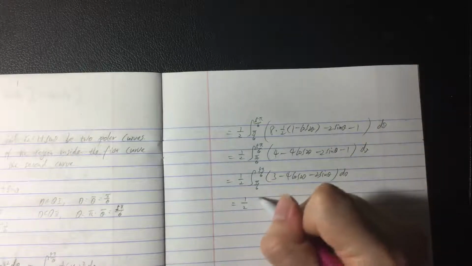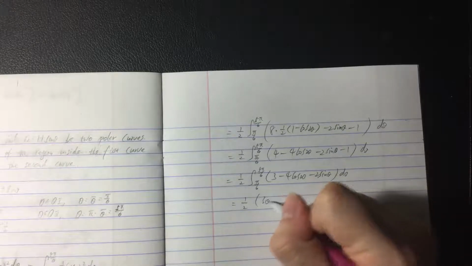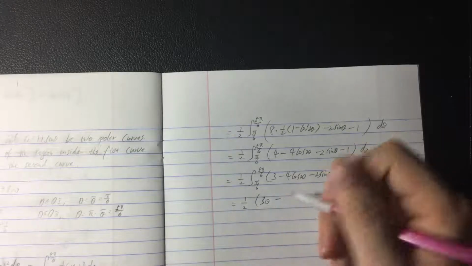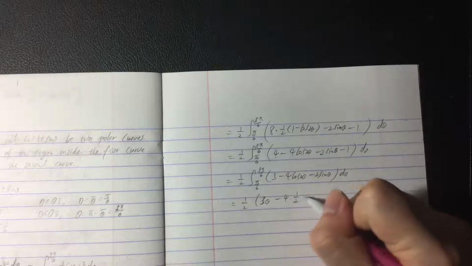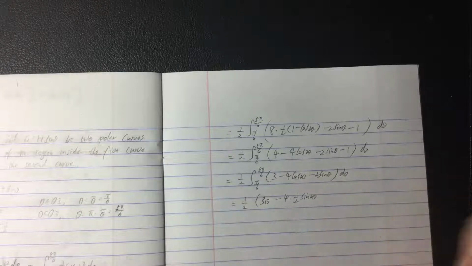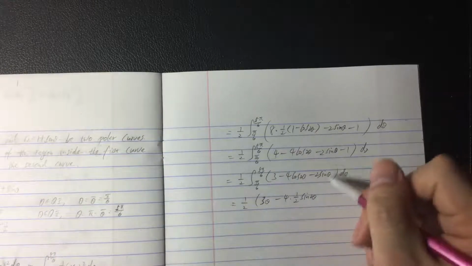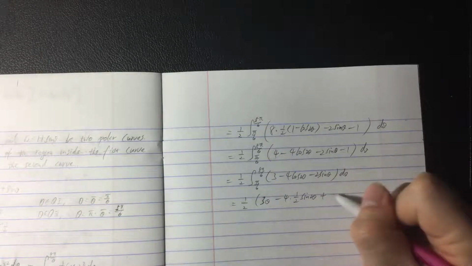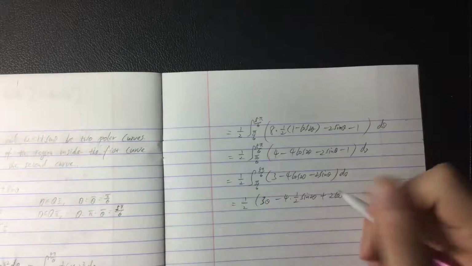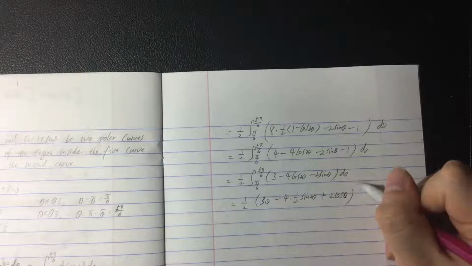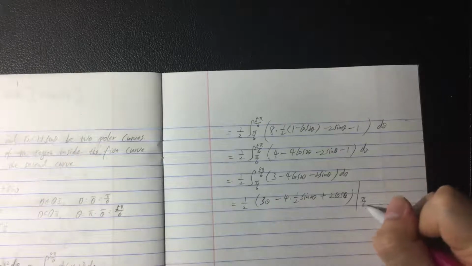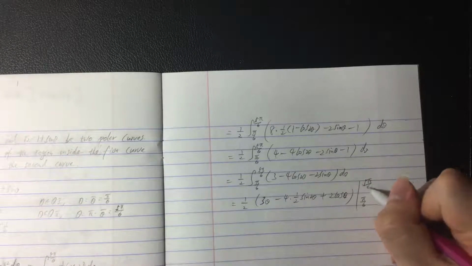Then take the antiderivative with respect to theta. We have 3 theta minus 4 times half of sine 2 theta. Antiderivative of sine theta is negative cosine theta, so we have plus 2 cosine theta. Evaluate from pi over 6 to 5 pi over 6.